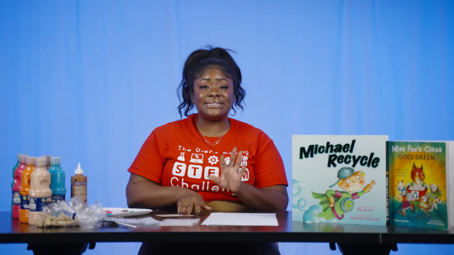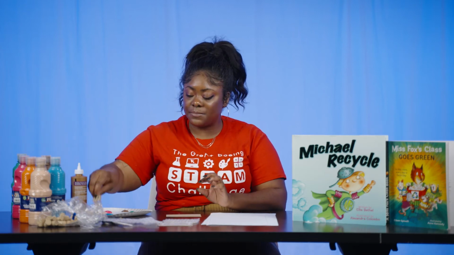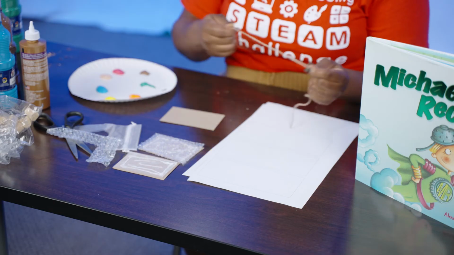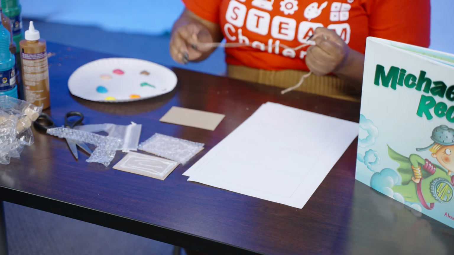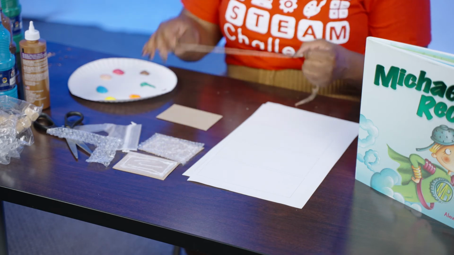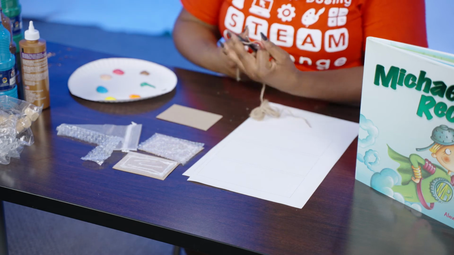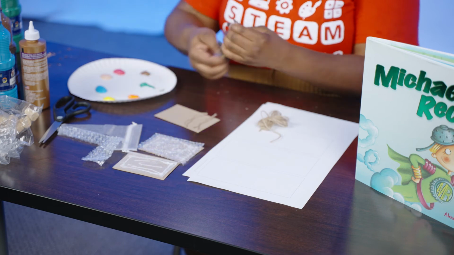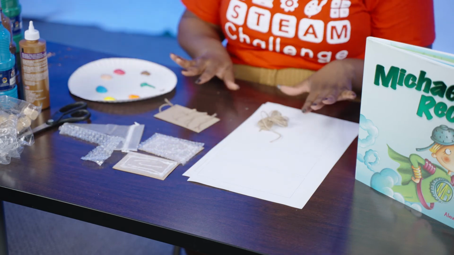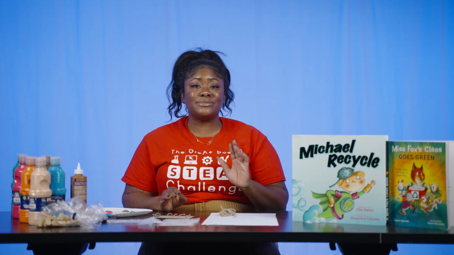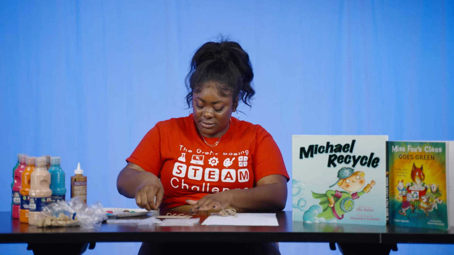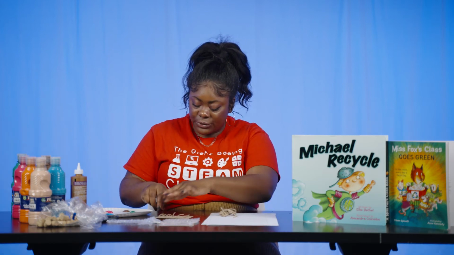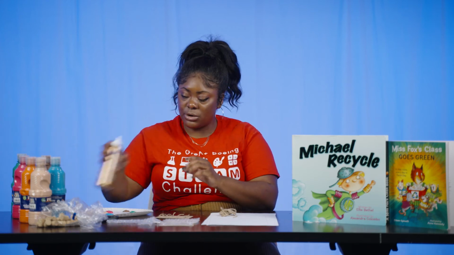To create a stamp out of twine, I'm going to cut the pieces of twine any size that I want. Then I'm going to lay each piece of twine out on my cardboard sheet in the design that I want. I am going to use my twine stamp to represent trees in the forest. So once you have your layout, you can glue the pieces on your cardboard sheet.